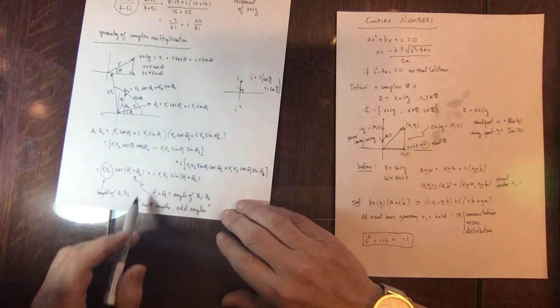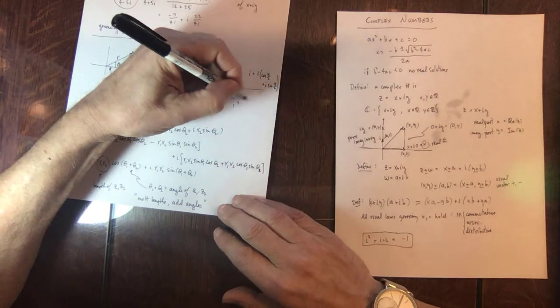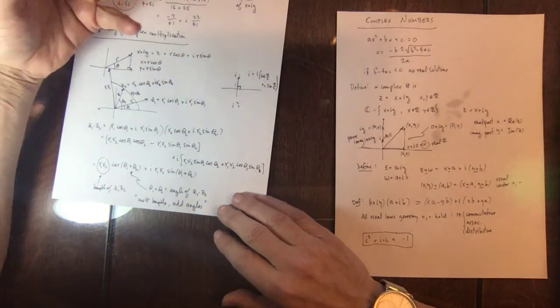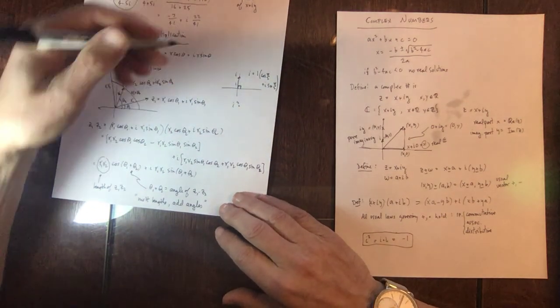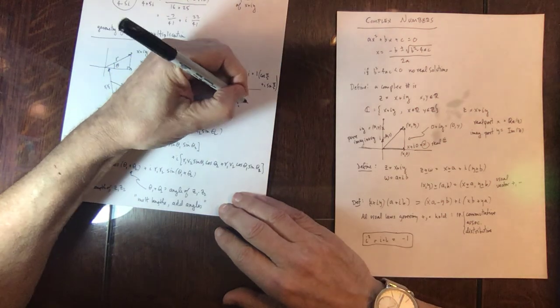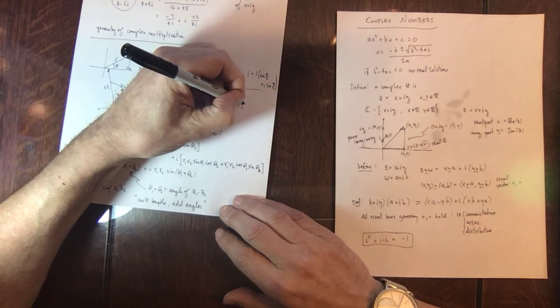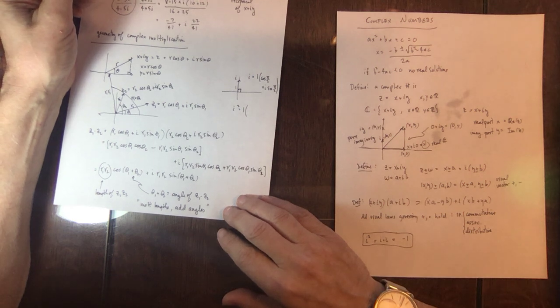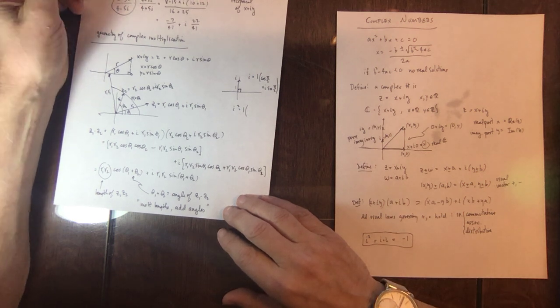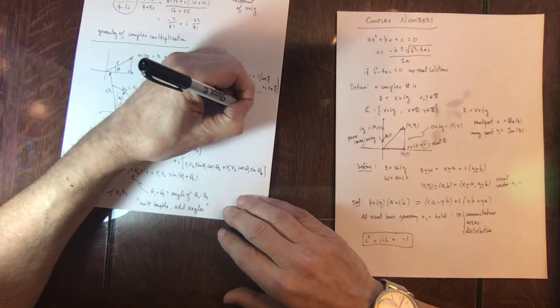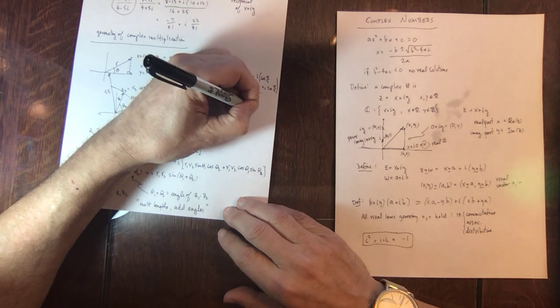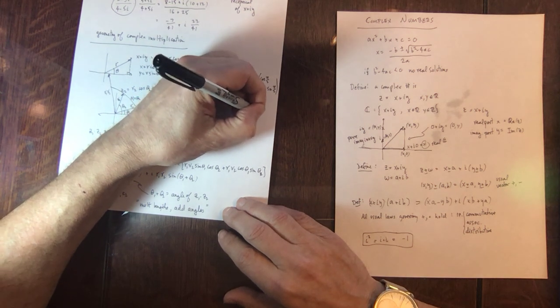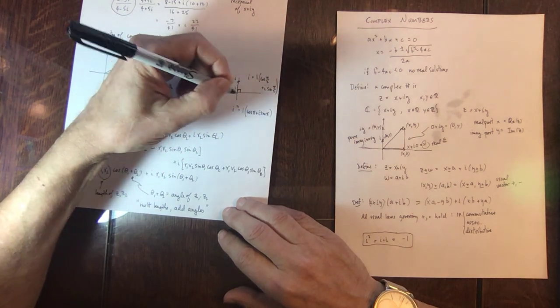But according to this description of multiplication, if I multiply i times i, I'm going to multiply the lengths. Well, that's 1 times 1, so that's still 1. And then the angles I will add, so I'm just going to double that angle. So instead of pi over 2, it's pi. So it's the cosine of pi plus i times the sine of pi.